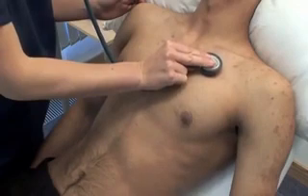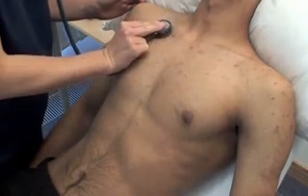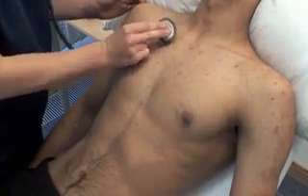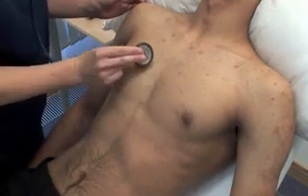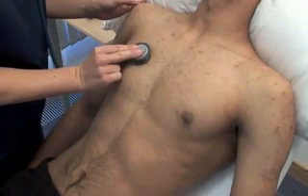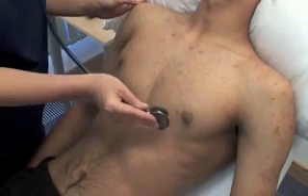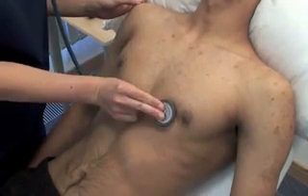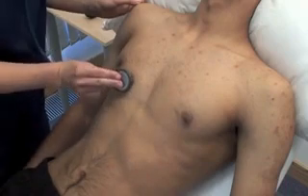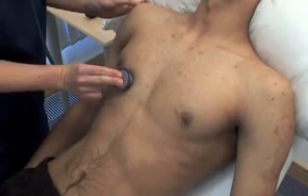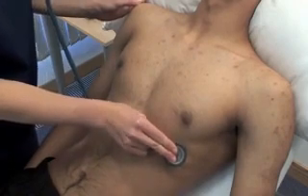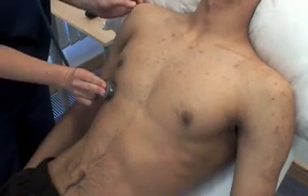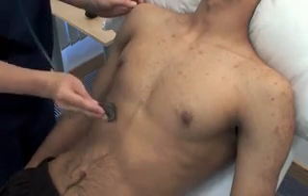Over normal lung, the low-pitched components of speech are heard and high-pitched components are attenuated. Over consolidated lung, in pneumonia for instance, the numbers are clearly audible. Over an effusion or area of collapse, the sounds will be muffled. Whispering is not heard over the normal lung, but in consolidation, the sound is transmitted, producing whispering pectoriloquy.